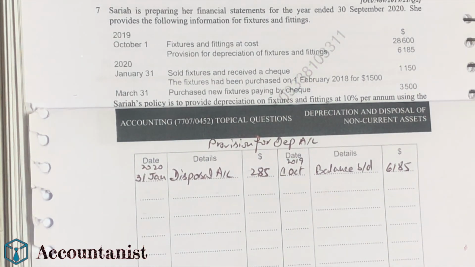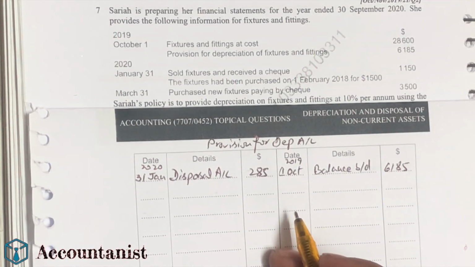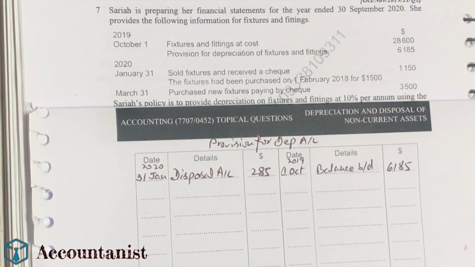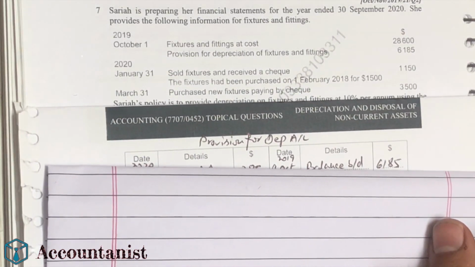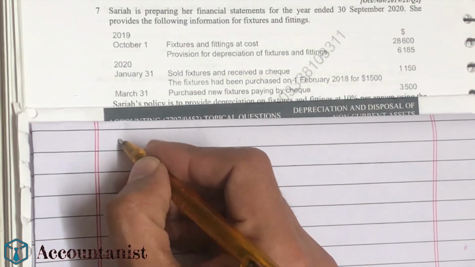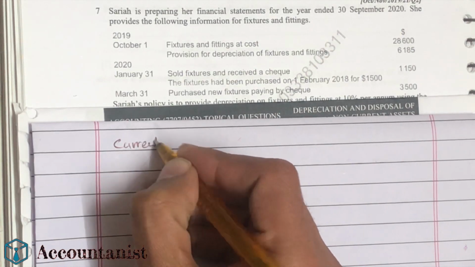Now the next thing is we need to calculate the remaining assets' depreciation. For that, I'm again going to calculate on a piece of paper. That will be the depreciation we usually call the current year depreciation.